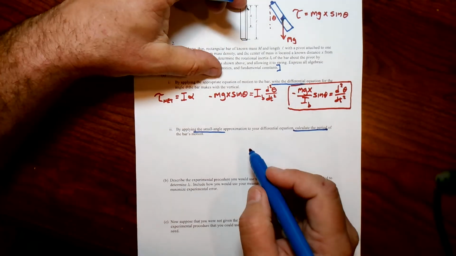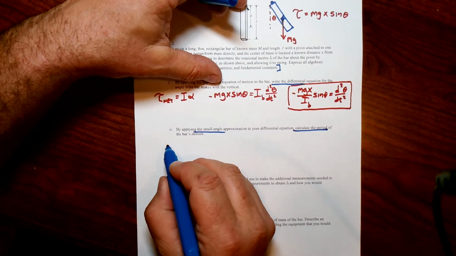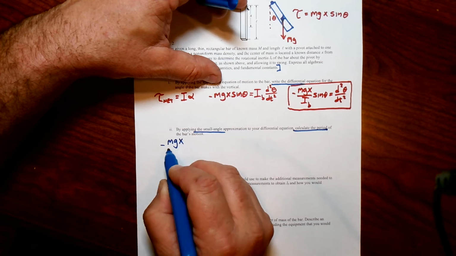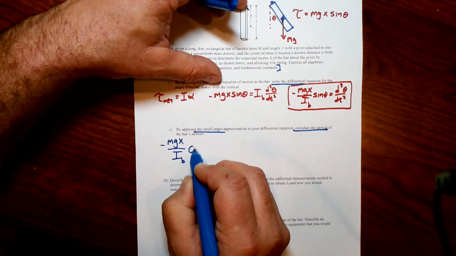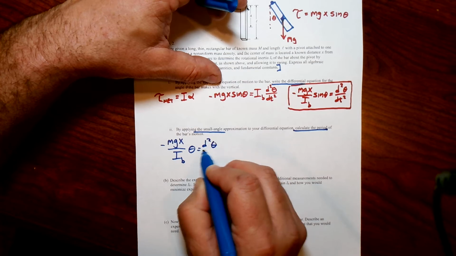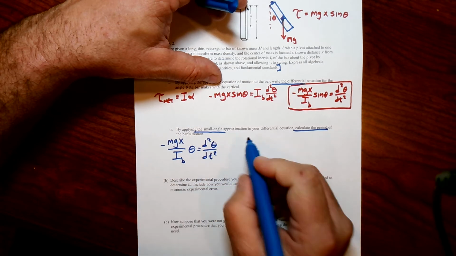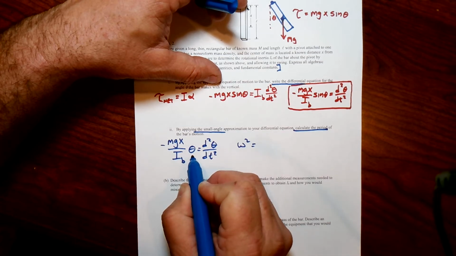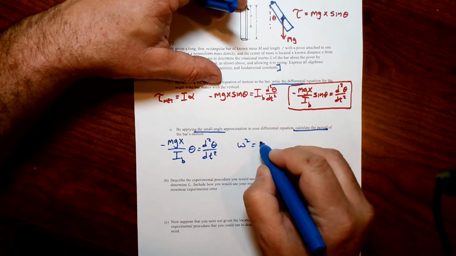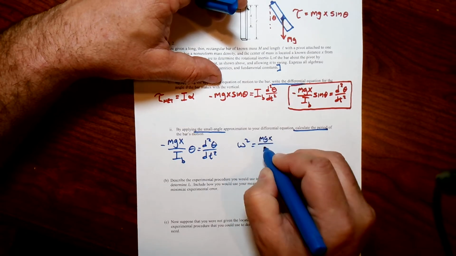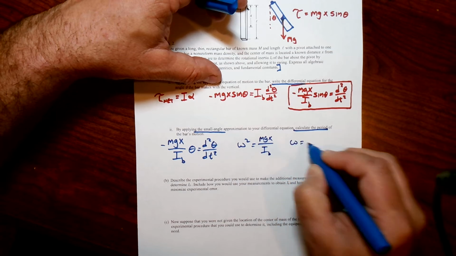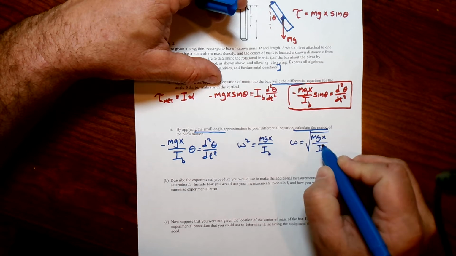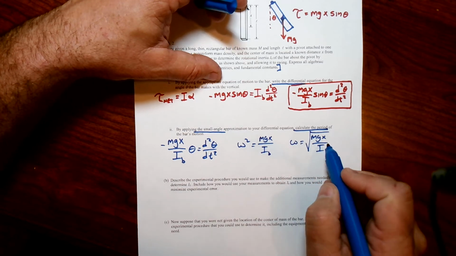So applying the small angle approximation to this, we're going to replace the restoring torque with the small angle version. Now we can identify that omega squared is equal to whatever's in front of the variable, not the differential, but the variable, without the minus sign. Thus, omega itself is the square root of mgx over IB. Hey, you know what? We already knew this. That is our memorized result from the physical pendulum.